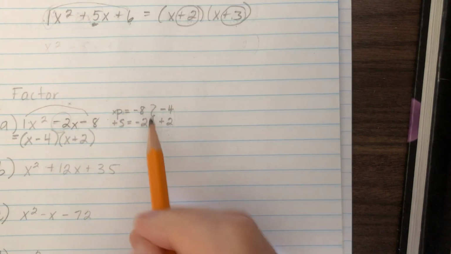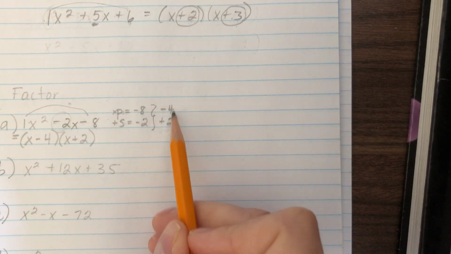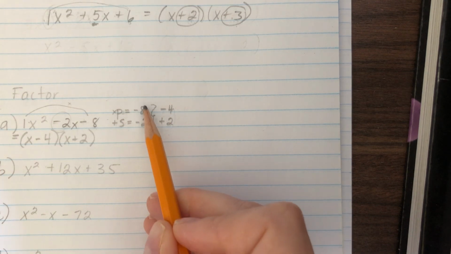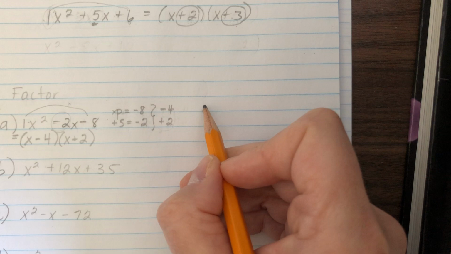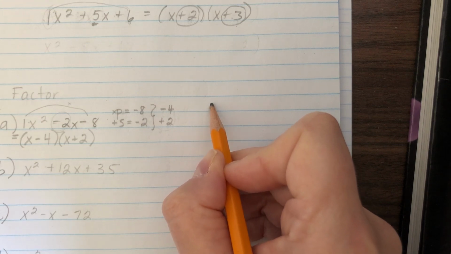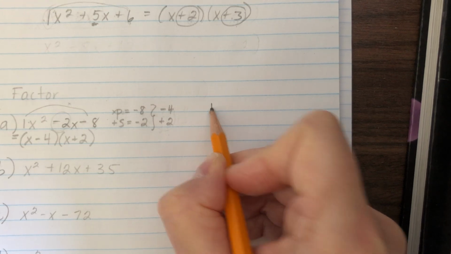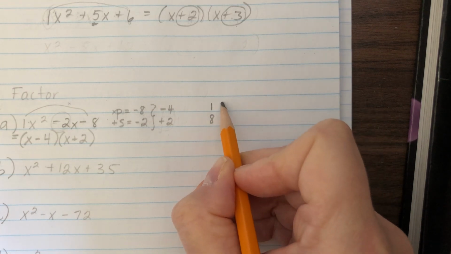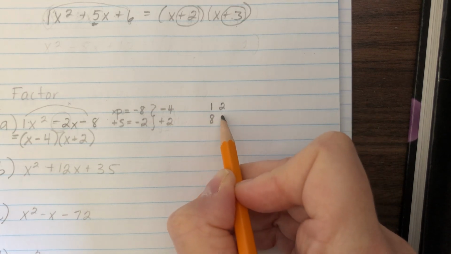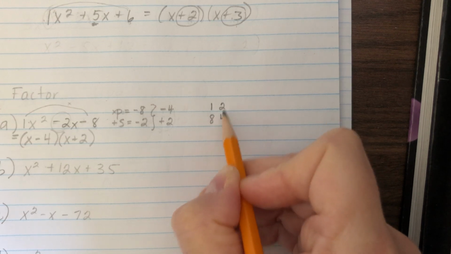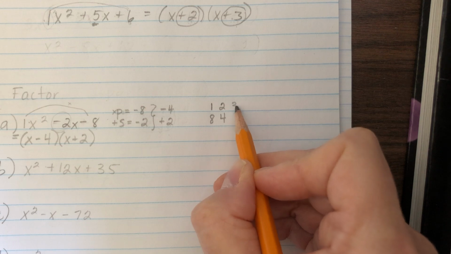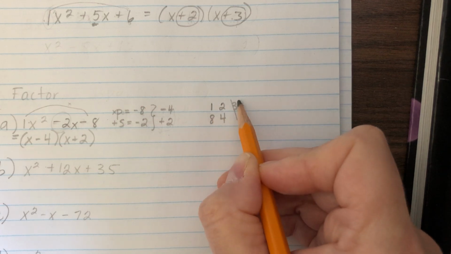If you're not sure how to determine these quickly, you can use a systematic approach by writing out all the factors of 8 first. So factors of 8, starting with 1, would be 1 and 8. Okay, then you ask yourself, how many times does 2 go into 8? 2 goes into 8 4 times. So 2 and 4 are factors of 8. They multiply to give you 8. 3 doesn't go evenly into 8.